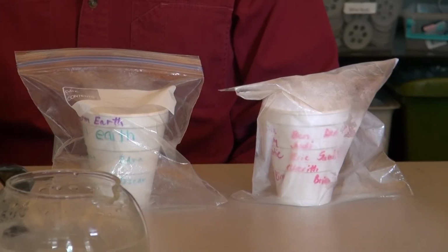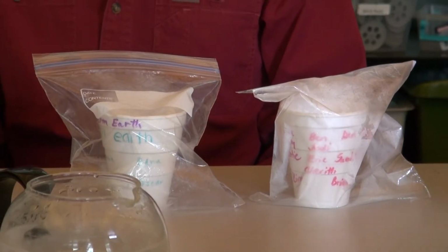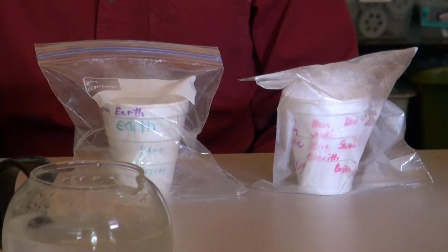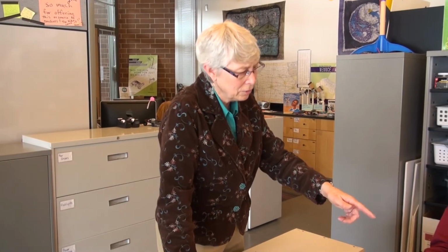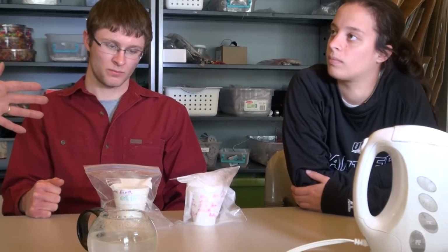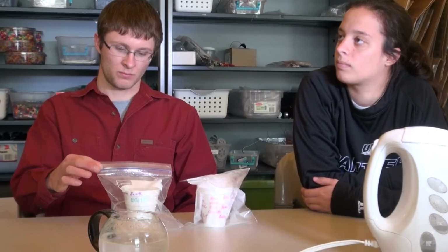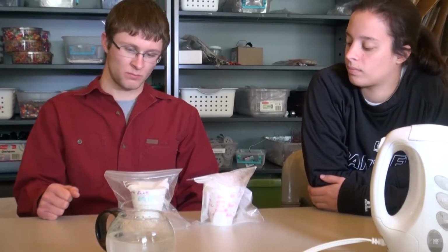So what we're showing here is that when the earth is warmer, there will be more evaporation. That's what we're seeing there, that it's evaporating and it's also beginning to condense onto that cooler cup. Well, what you see there is a wonderful model, and the next generation science standards are really big on models. And so we've got a very nice model of what happens in the real world with the water cycle.